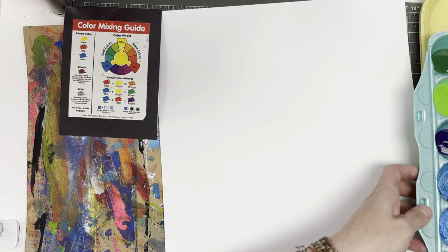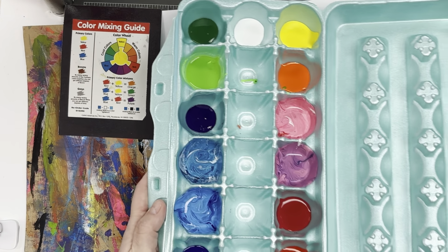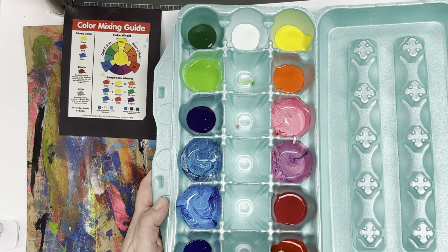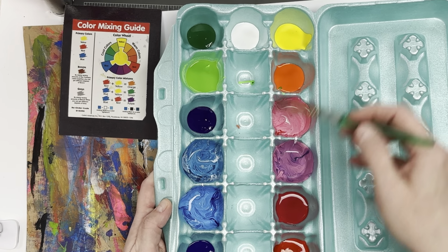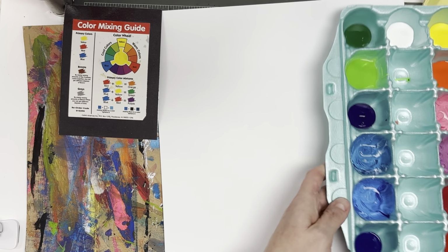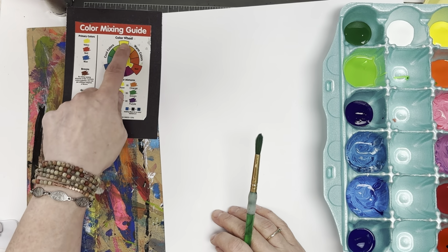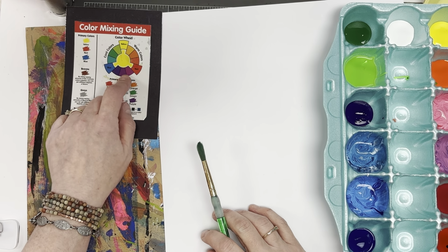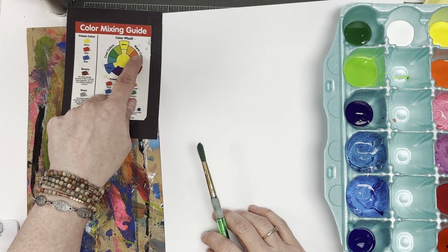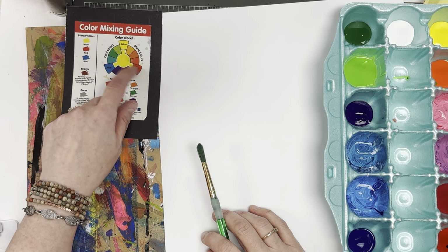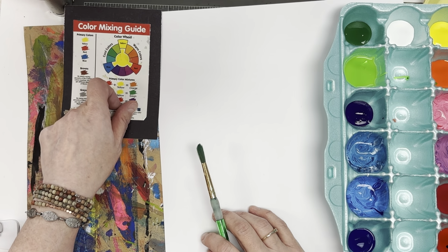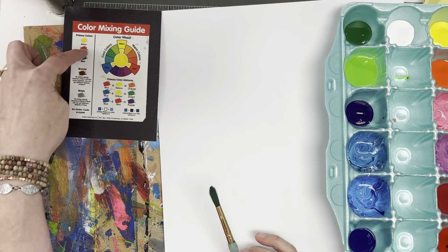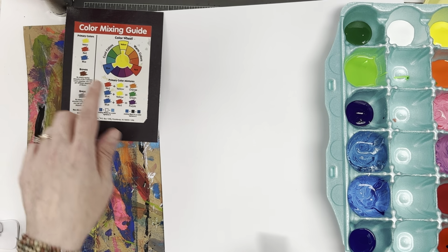All right, so I recommend when you start painting that you start with lighter colors and work to the darker colors, because what's going to happen is if you mix across the color wheel, for example, if you mix yellow and purple together, you get brown. If you mix blue and orange together, you get brown. If you mix reds and greens together, you get brown, because you're mixing all three of the primary colors together and you end up with brown, okay?